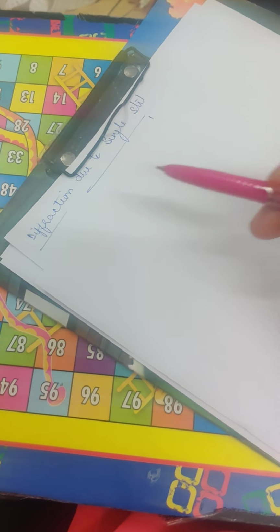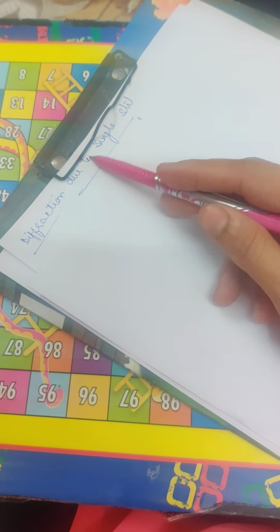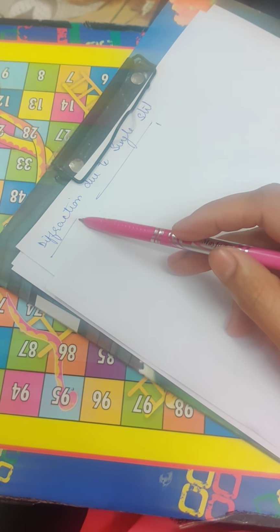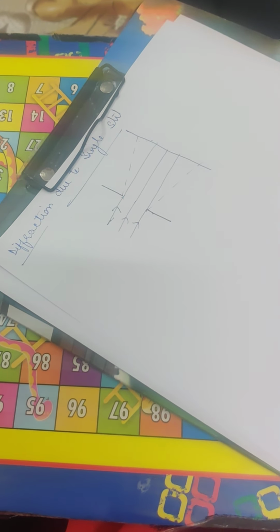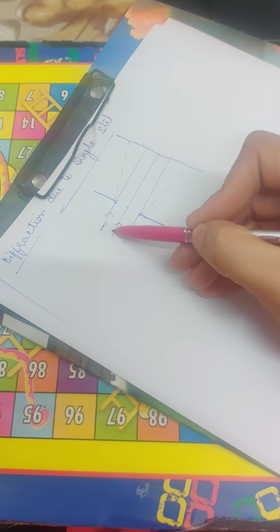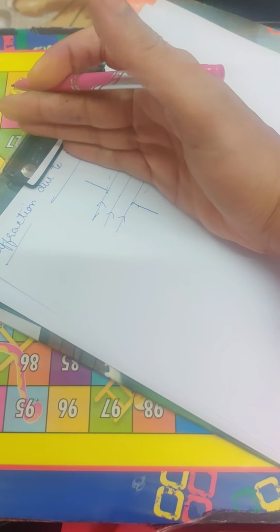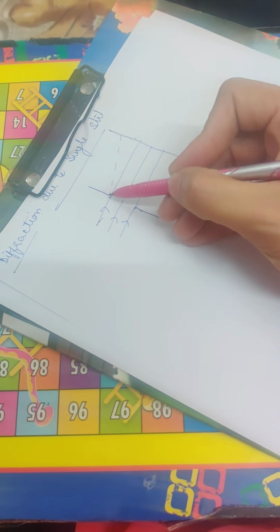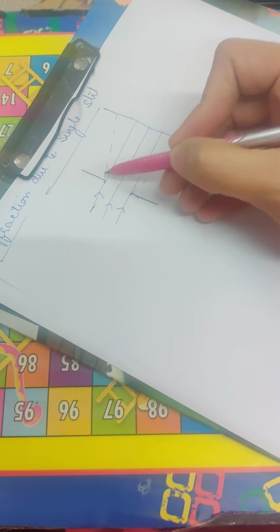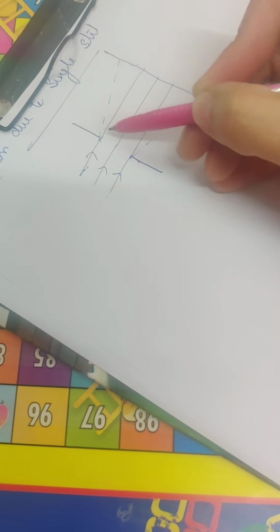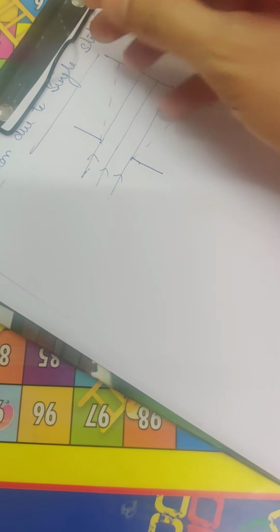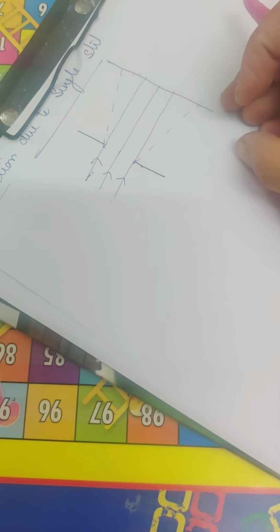Good morning, students. Today we'll do diffraction due to single slit, and I explained diffraction to you in my previous class. There we did that light travels in a straight line, and whenever an object comes in the path of light, it casts a shadow. And we already did that light also bends and spreads at the corners of the slit or obstacle, and then it spreads in the shadow region.